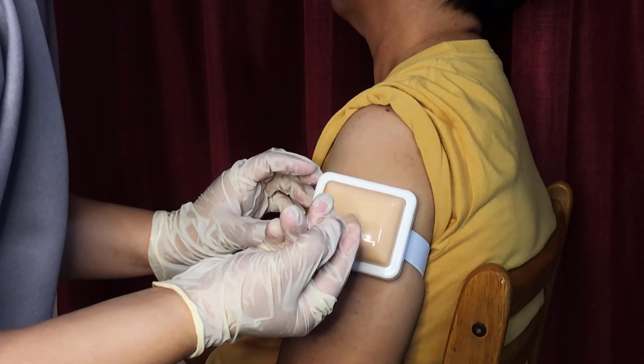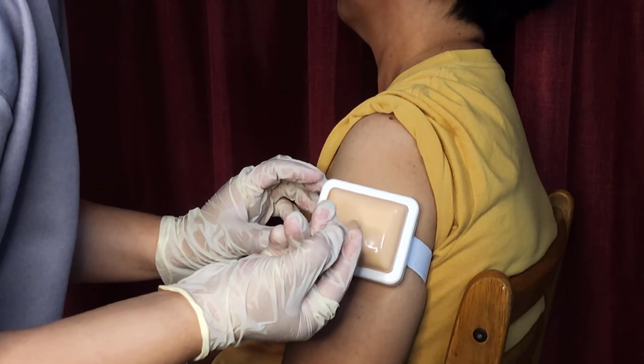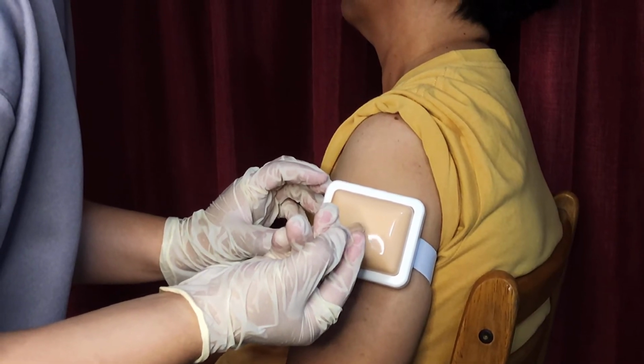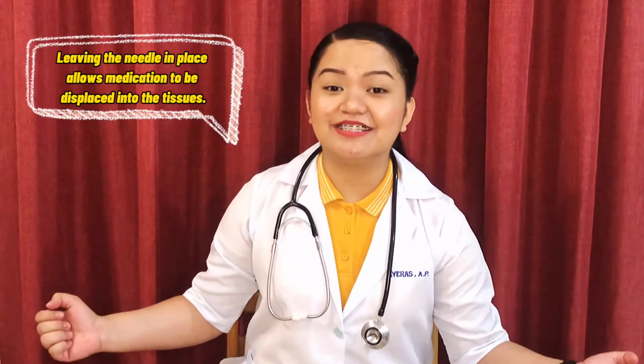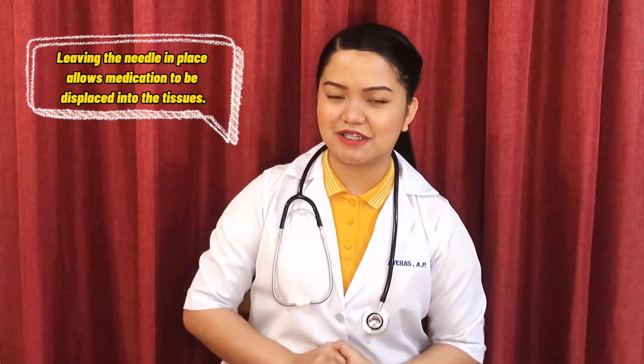Once the medication is given, leave the needle in place for 10 seconds. And yes, avoid moving the syringe, okay? Leaving the needle in place allows the medication to be dispersed into the tissues. Movement of the needle can cause additional discomfort for the patient.